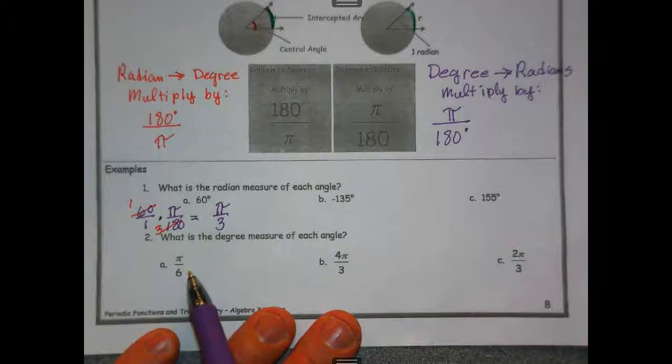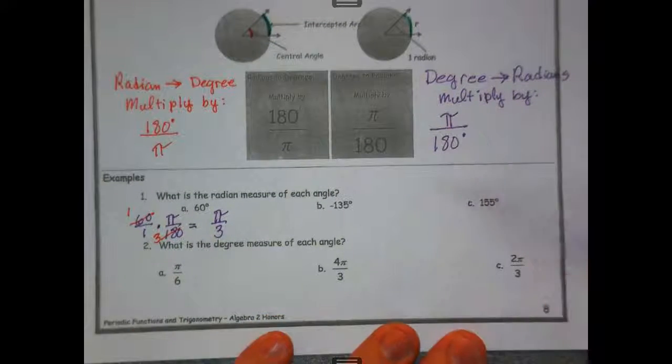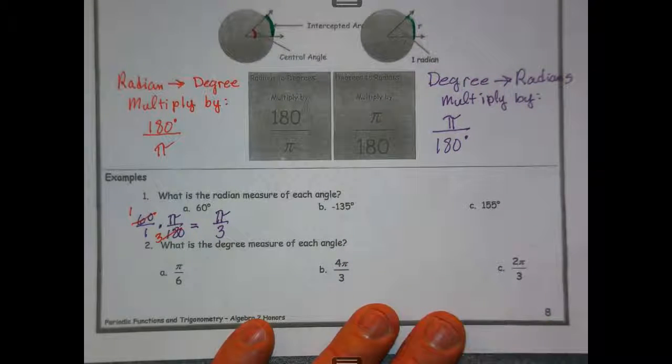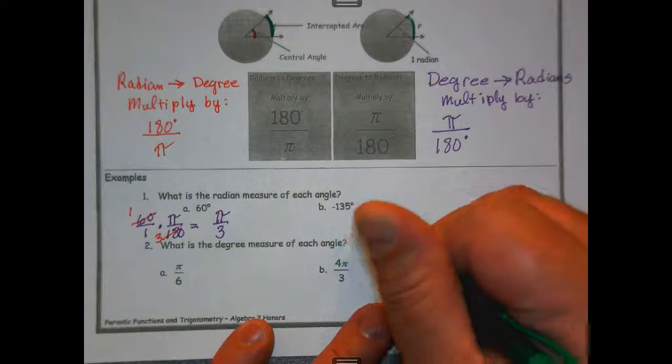If you're going the other way, negative 135 degrees, we're going to put it in radian measure.